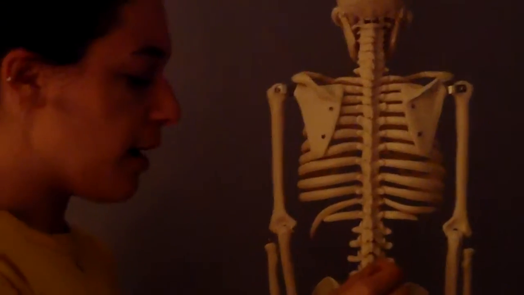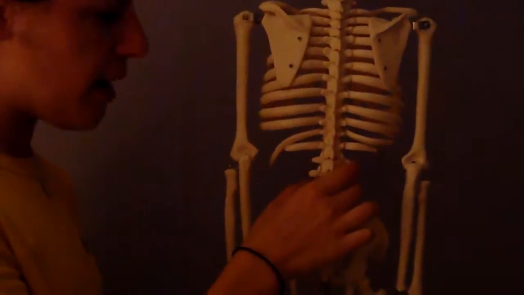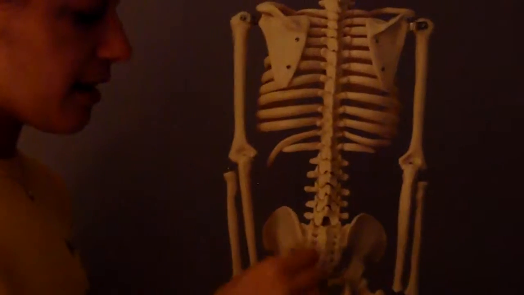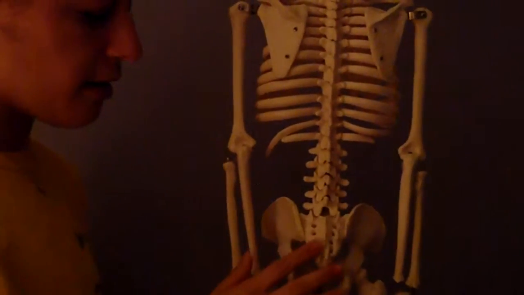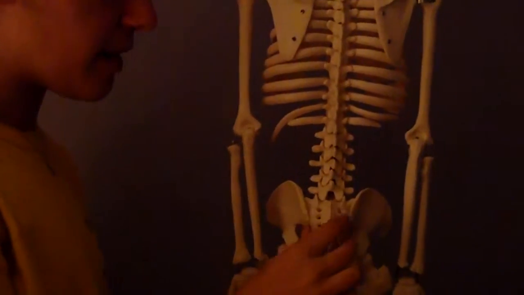The next part of the vertebral column is the lumbar portion. And the lumbar vertebrae are the largest out of all of them. And it also includes the sacral part and the coccyx. The sacrum and the coccyx are the only fused vertebra in the entire vertebral column.